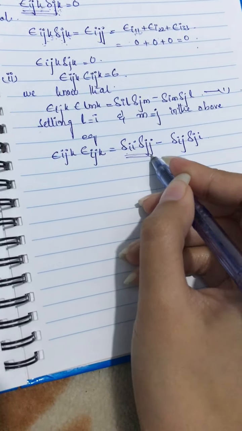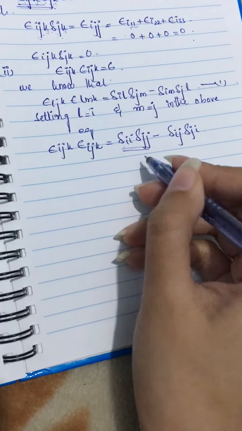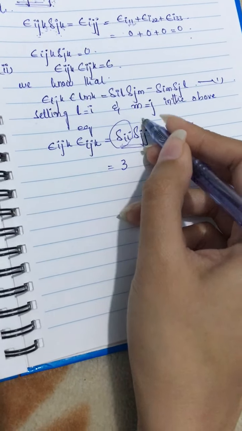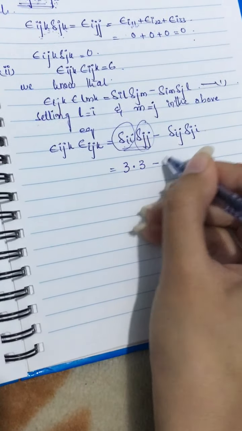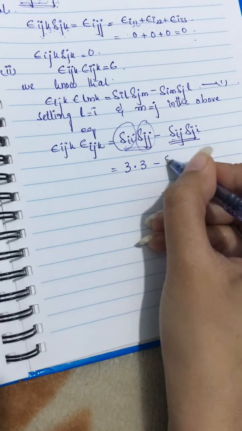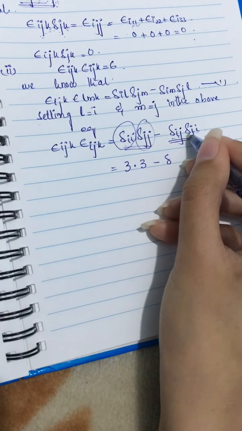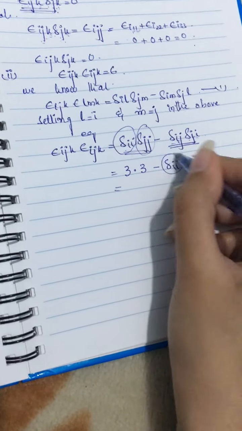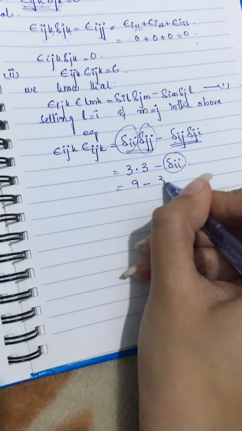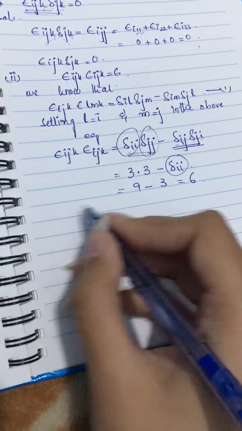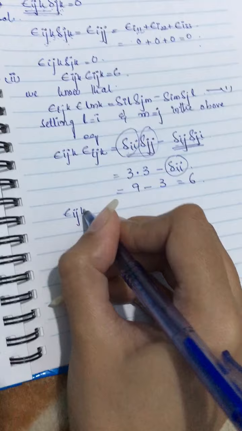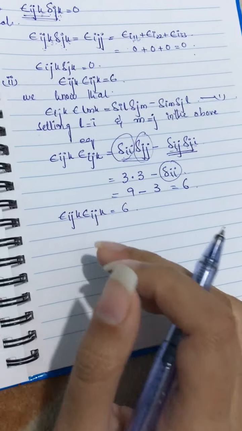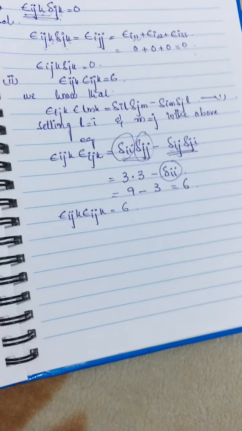And this result is basically, you can say that the value of this is separately 3 and the value of this is 3, minus, I can write it in the form combinedly, that if these two indices are the same, I can write it like this, and this is also equal to 3, so 9 minus 3 is 6. So that means ε_ijk ε_ijk is equal to 6. So this is the simple proof of this thing here.